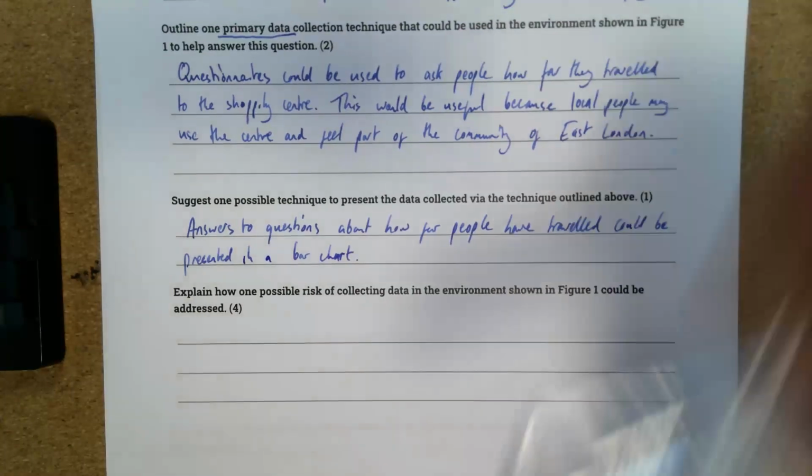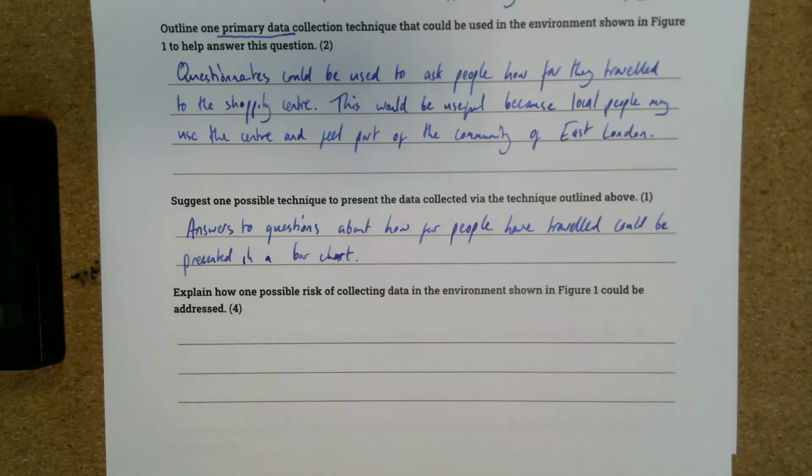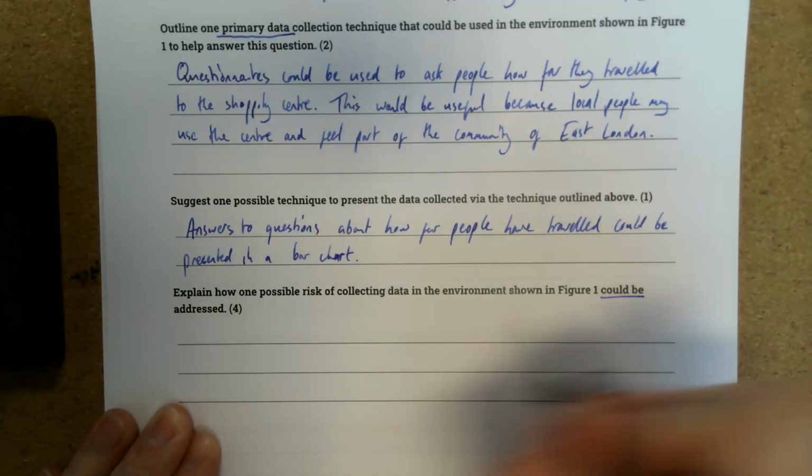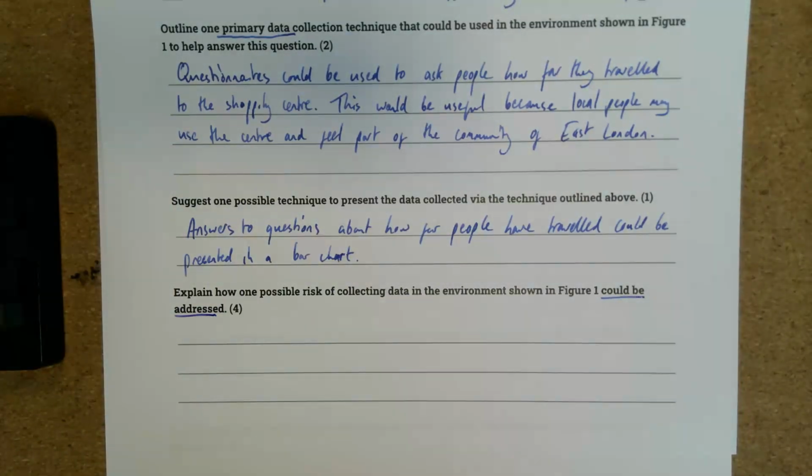Finally, we're asked to explain how one possible risk of collecting data in the environment could be addressed. We need to make sure that we present that risk, and then after that say how we're going to deal with it. This phrase, could be addressed, means what do we do to mitigate that risk and keep ourselves safe. So let's model an answer.